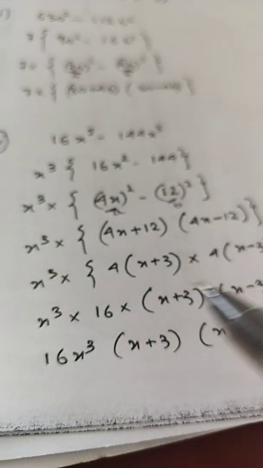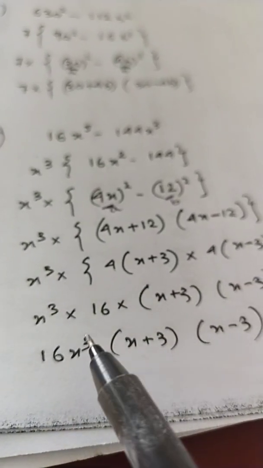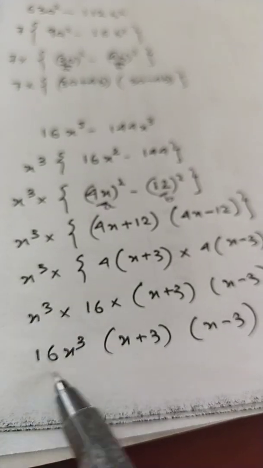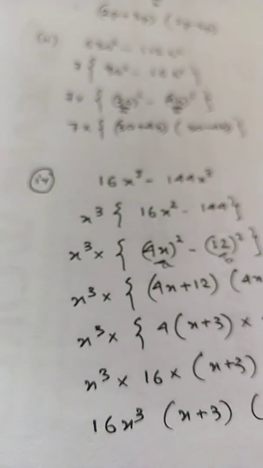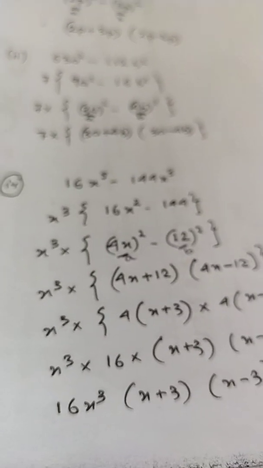So this is your final answer, or else you can write it in this form also. That is 16 into x cube is what? 16x cube, x plus 3 and x minus 3. So this is your final answer of sum number 4. Okay, so let's move on to the next sum, that is sum number 5.